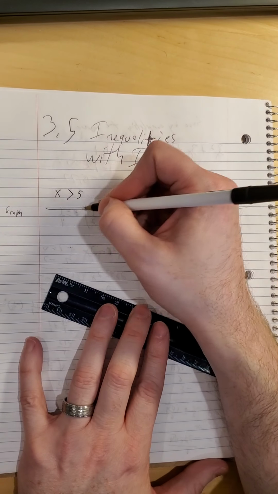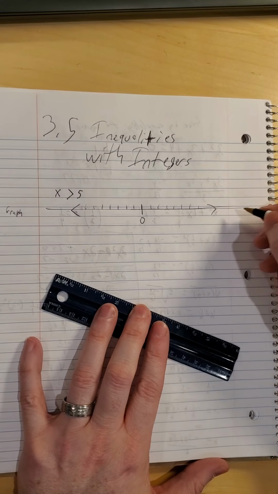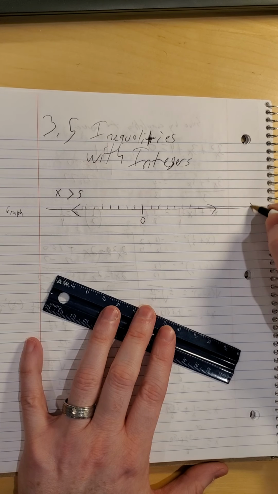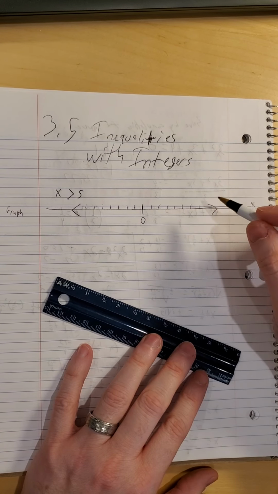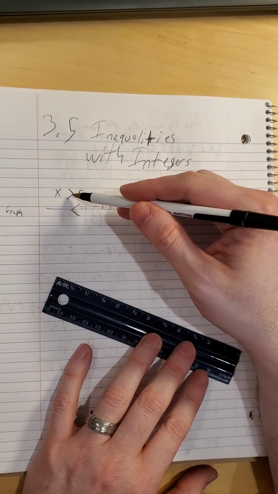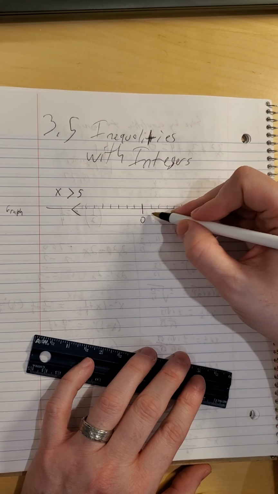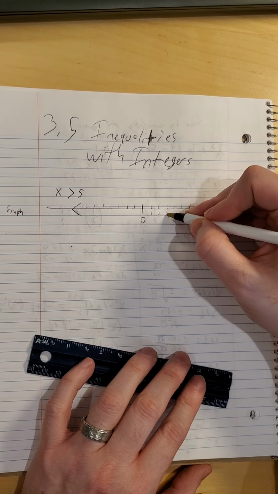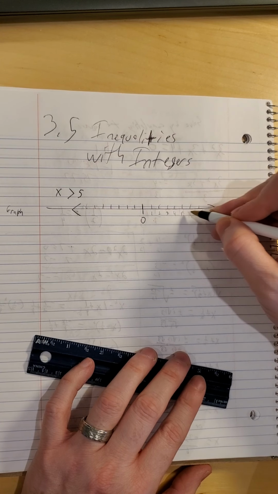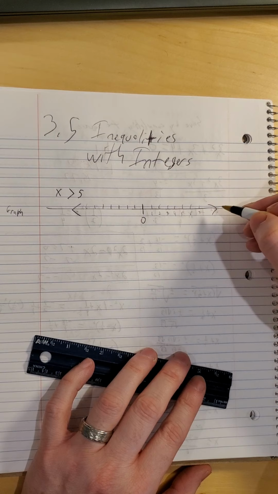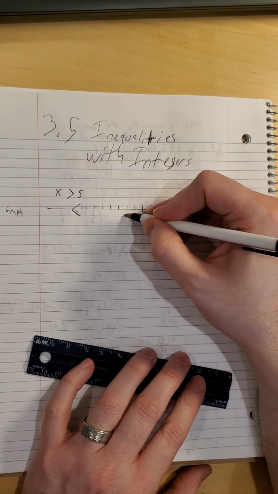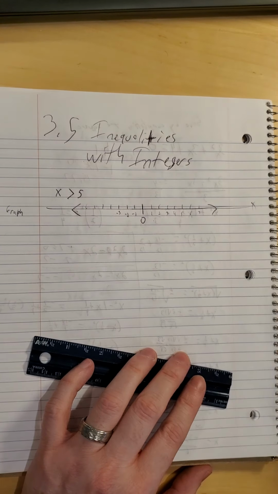So this is basically working with the x-axis only. We want x to be strictly greater than 5. So here I'll just count up by ones. Here's 1, 2, 3, 4, 5, 6, 7, etc. And -1, -2, -3, etc. that way.